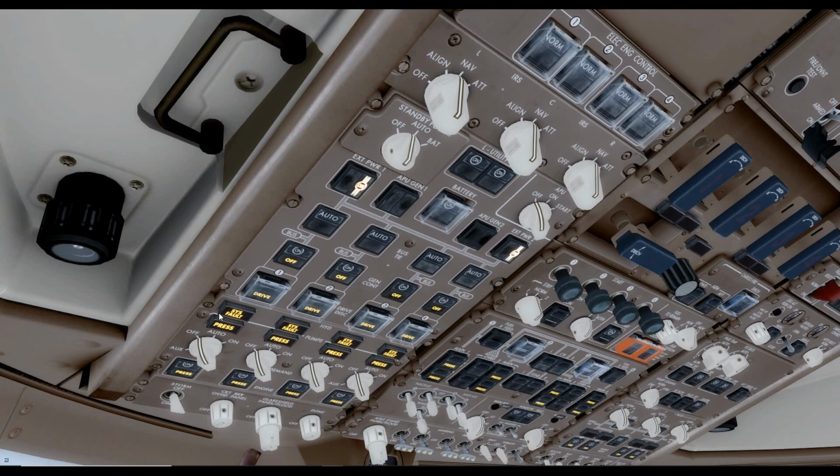On the hydraulic panel, all the system fault and pressure lights should be illuminated. Again, the systems aren't energized at this stage, so this is perfectly normal. The demand pumps are all off, and the engine driven pump switches are always left in the on position unless there's a fault. And the amber pressure lights are illuminated, again because the engines aren't online at the moment.